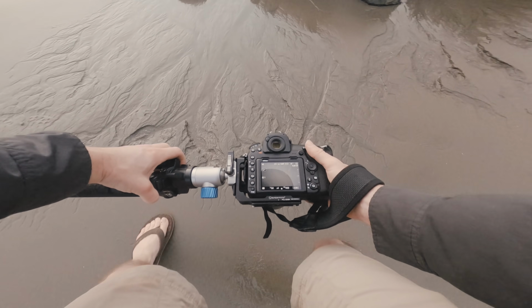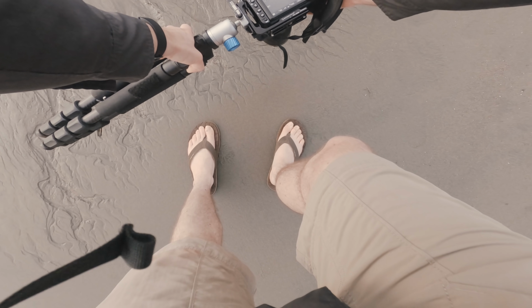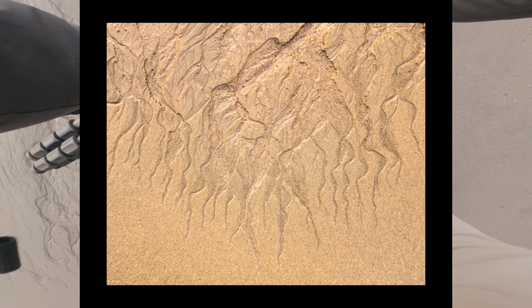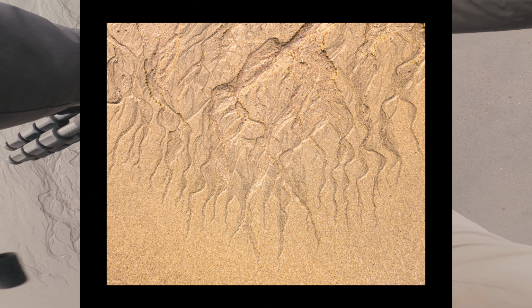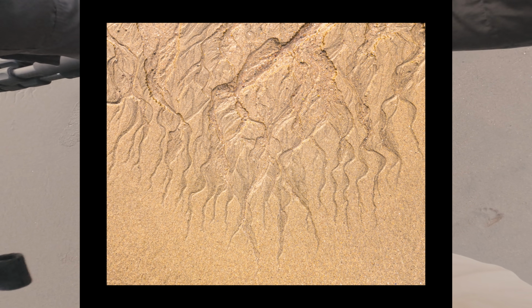I was pretty into shooting these patterns, and this one actually ended up being my favorite right here. I loved the patterns here and the shapes and the symmetry in this photo. It was just a lot of fun to play with.